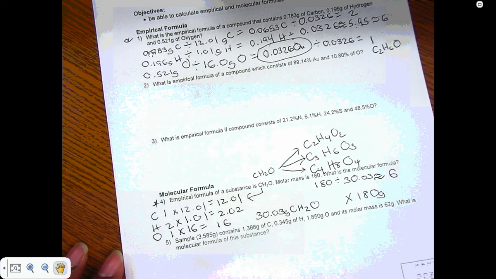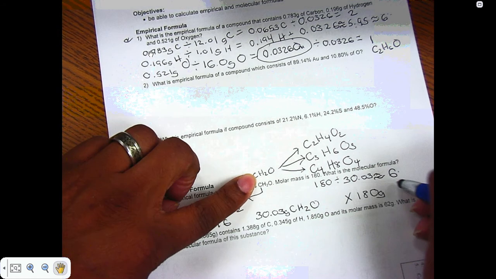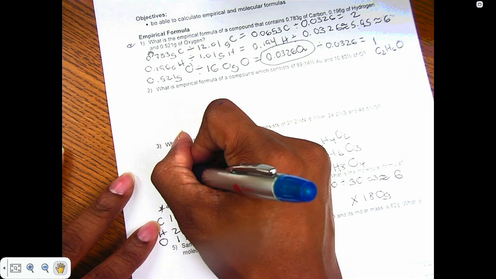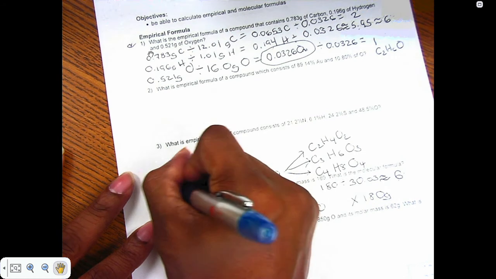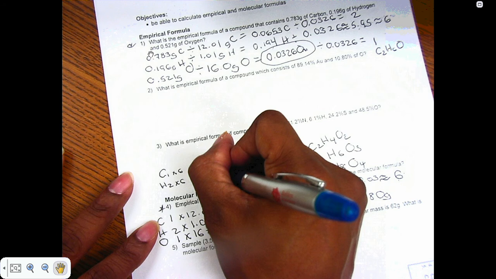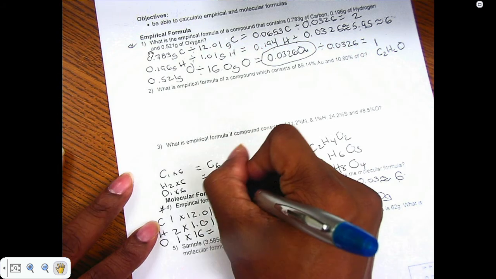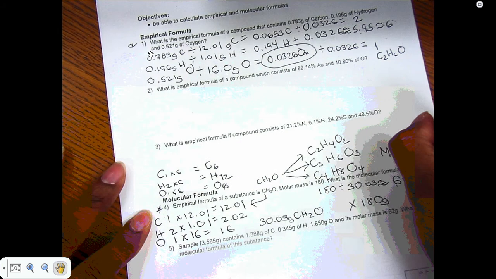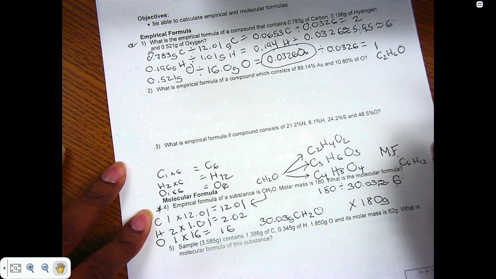Now, knowing that's a 6, I'm going to multiply my empirical formula subscripts by 6 for each atom. So for C1 times 6, that's going to be C6. For H2 times 6, that's going to be H12. And then O1 times 6 is going to yield O6. And so my molecular formula is going to be C6H12O6.